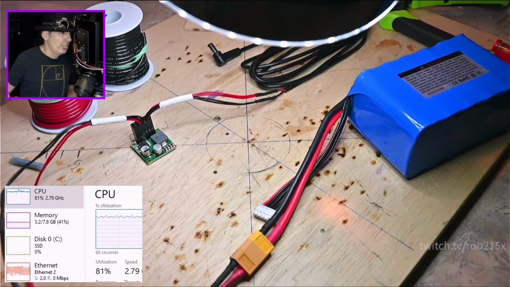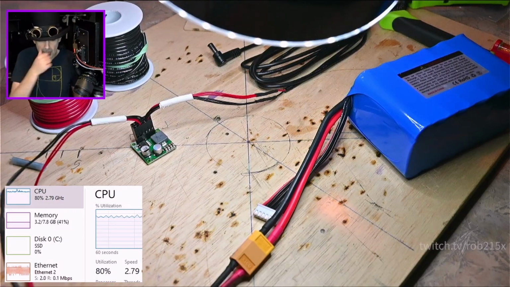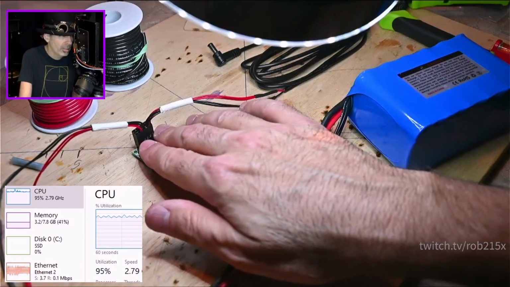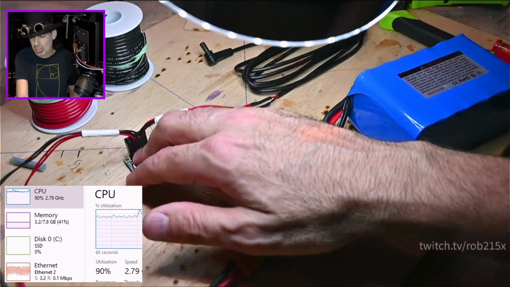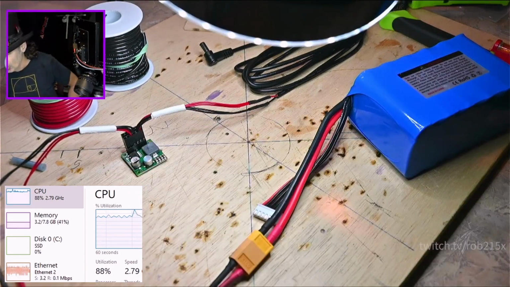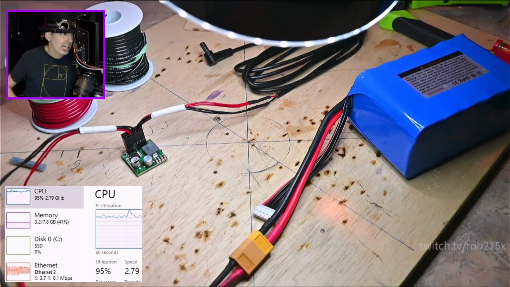I'm probably going to end my stream in a few minutes anyway, because I pretty much accomplished what I wanted to do tonight. I'm super happy that this thing works, and it's not overheating. It seems to be putting out the proper voltage. I still have to test it with the little mini computer, but I can't do that now because I'm using it to stream.